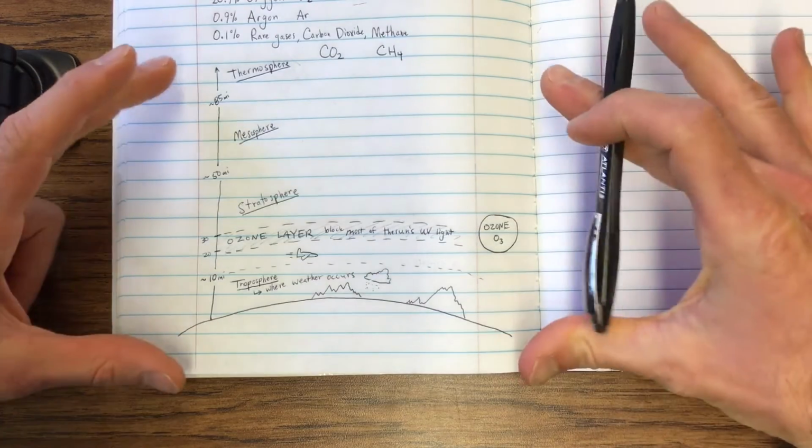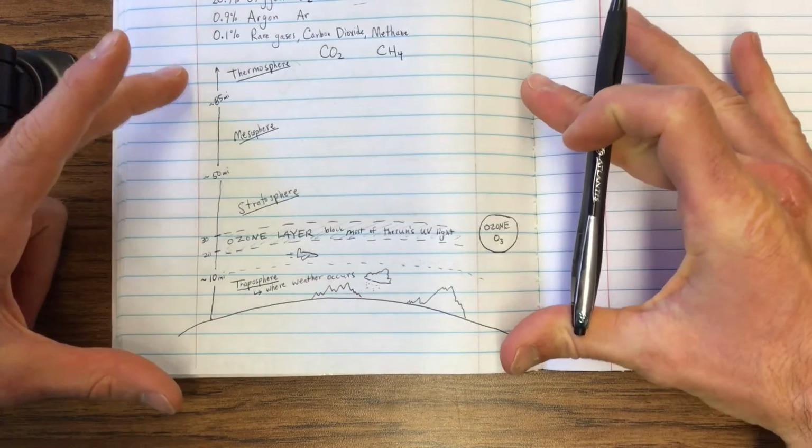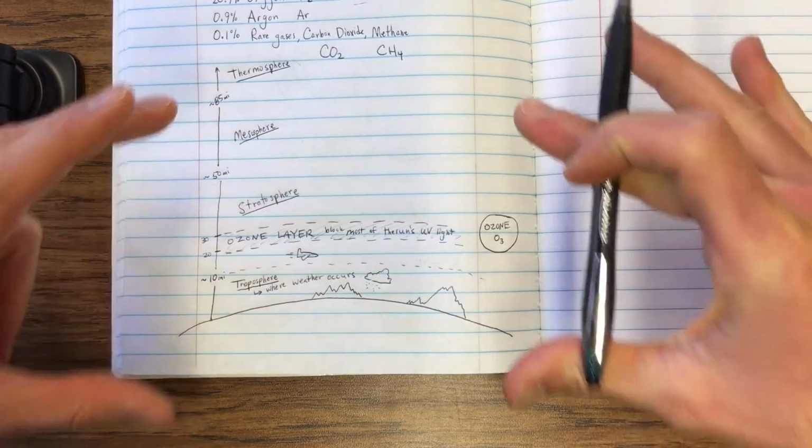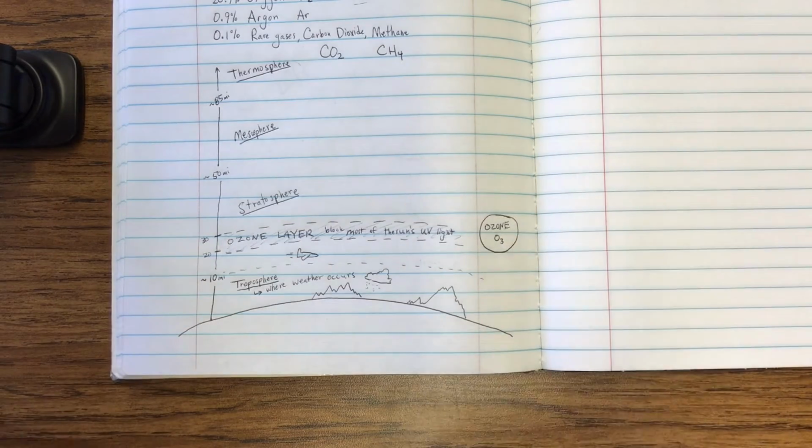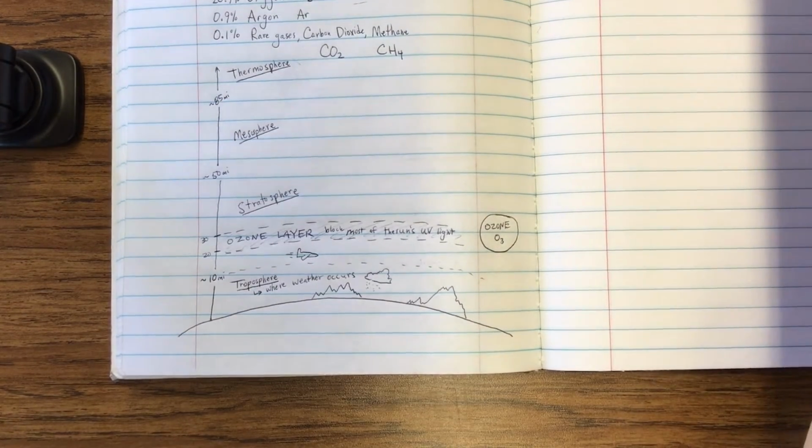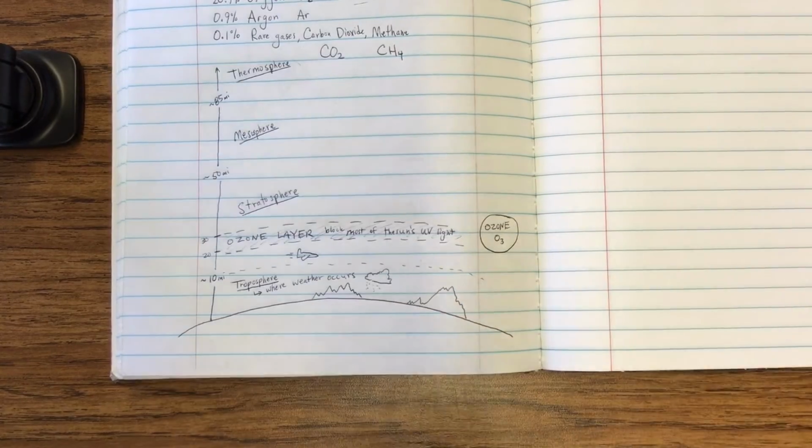All right, so this is the structure of our atmosphere, if we were to be able to zoom out and diagram the actual layers that we have. Let's look though at how these different layers in the atmosphere are responsible for making our planet habitable and making it a nice, warm, beautiful place. So to do that, let's turn to our next page.